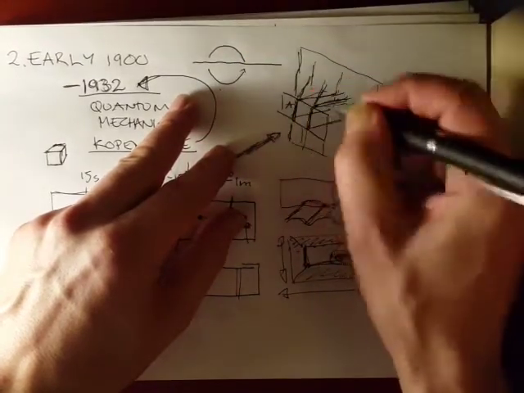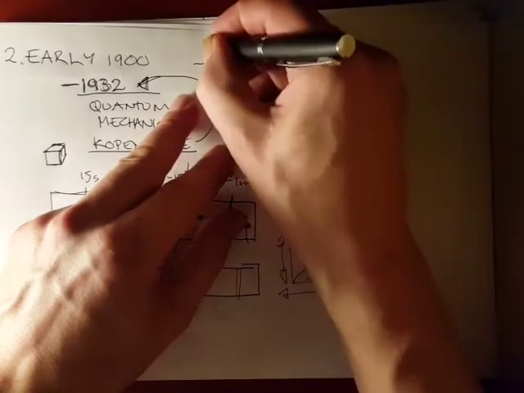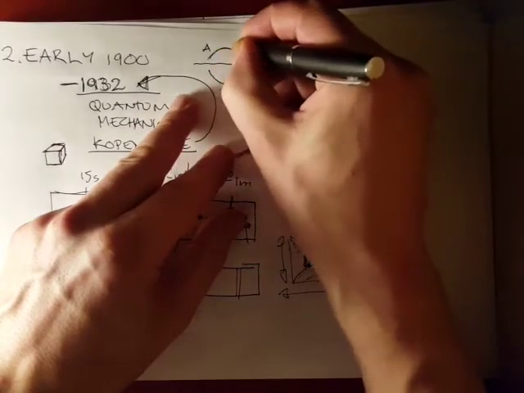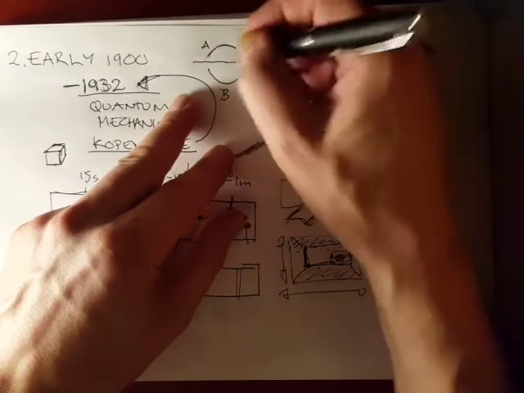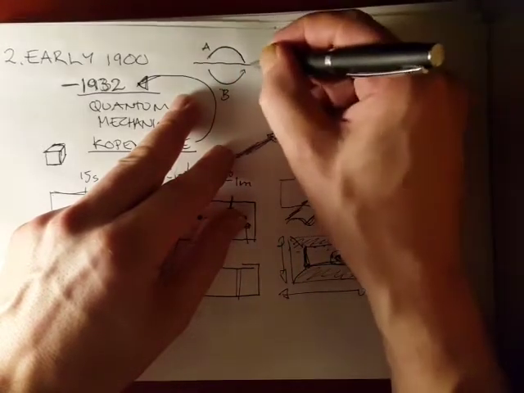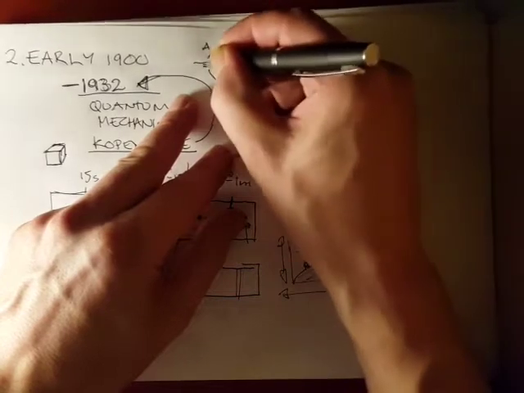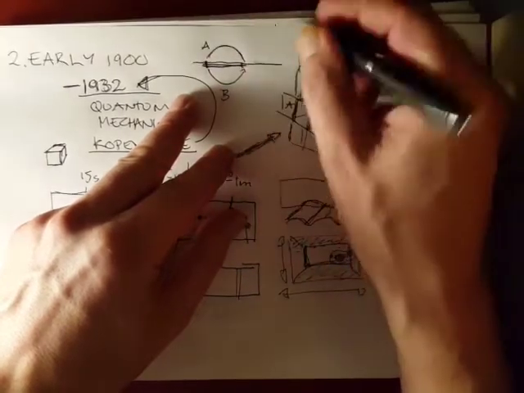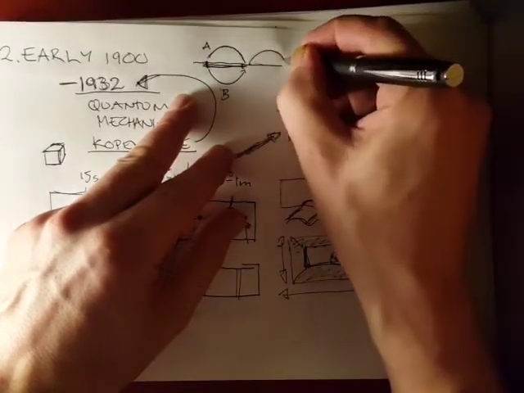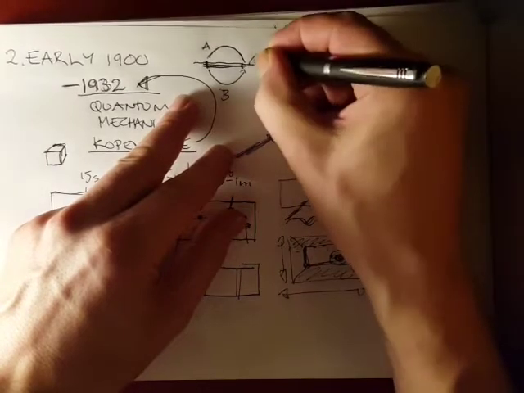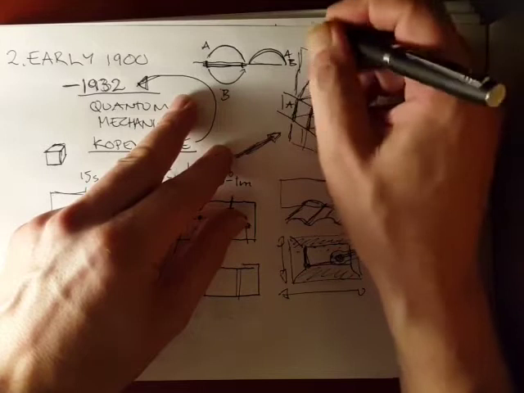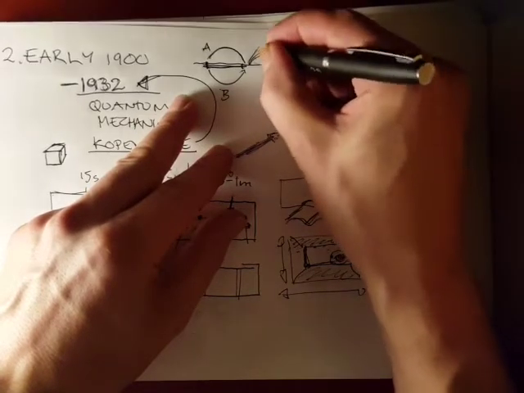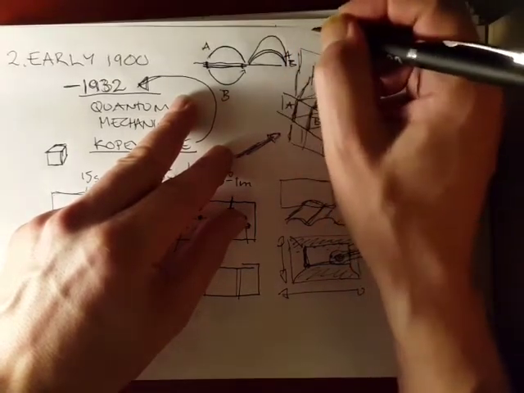So this is wave A, and this is wave B. If wave A is going up, and wave B is going down, then they're going to cancel each other, and the result is going to be flat. Or you can have wave A and wave B being synchronized. Then they're going to enhance each other like this.